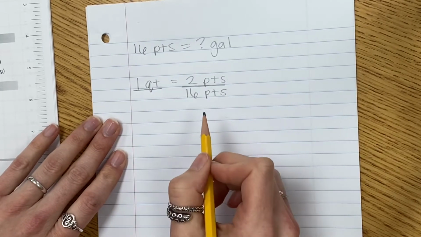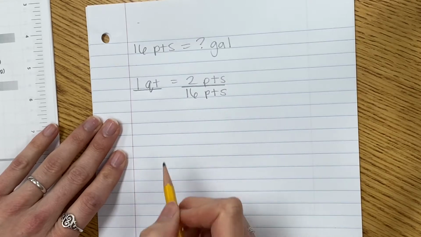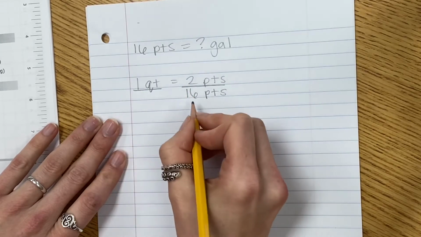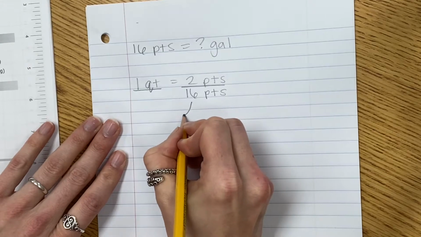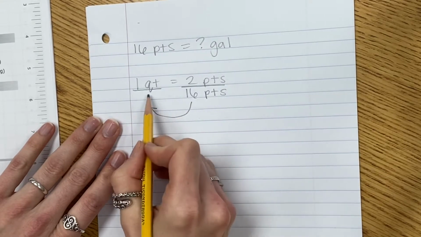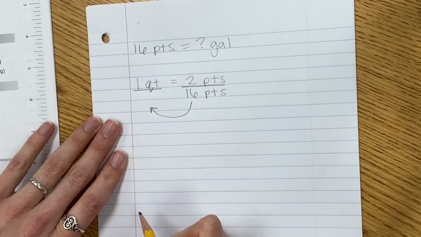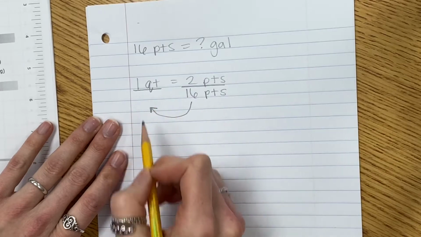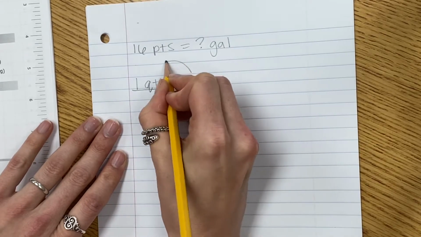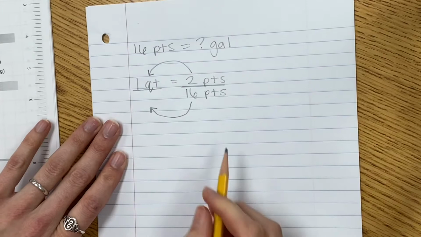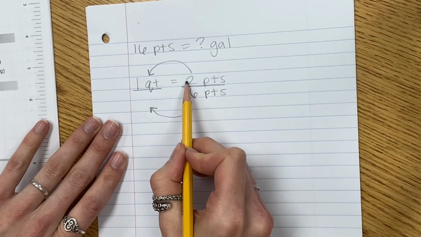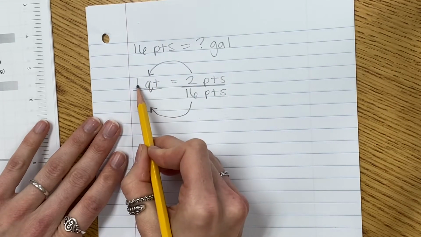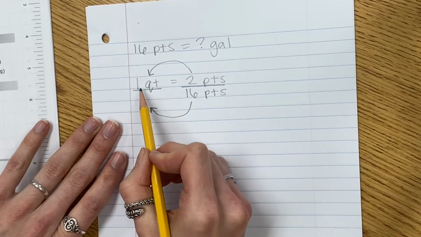I always have my students draw an arrow from what they're given to what they're missing. We're given 16 pints and we're missing quarts. So we need to do the same thing up top. If I'm going from 2 pints to 1 quart, my number is getting smaller.